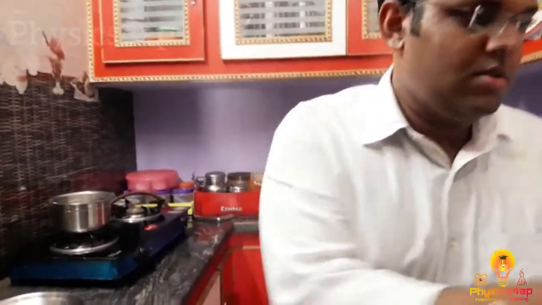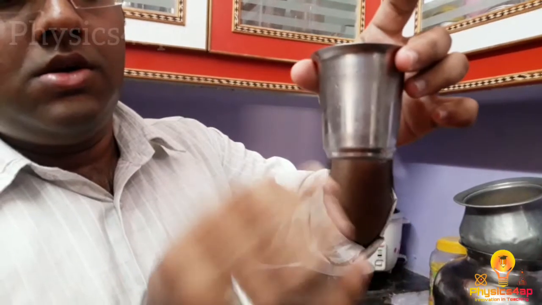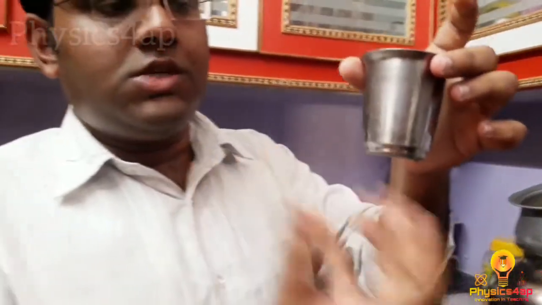Now we will be discussing the concept from gas to liquid, which we call condensation. Here we have a glass of water. As it is kept in a fridge, you can see the water droplets around it. These water droplets are what we call condensation.